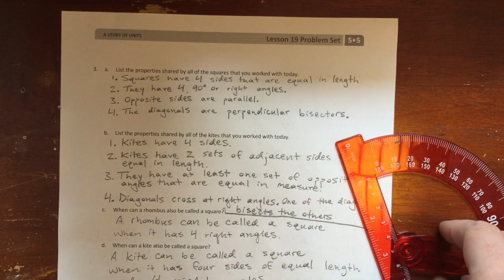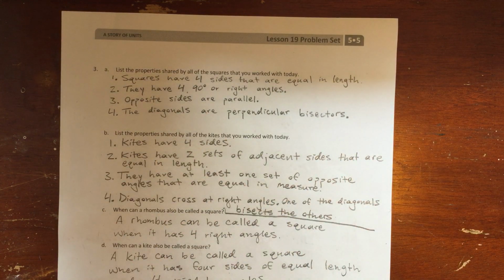All right, fifth graders. So this is the back page of lesson 19 problem set. I'm going to go over each one of these. I already have it written out. I would encourage you to try and get as much of this as possible down on your own and then kind of use it to check, or pause the video at any point if you find that you don't have some of these things down.